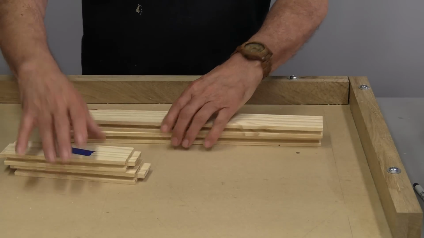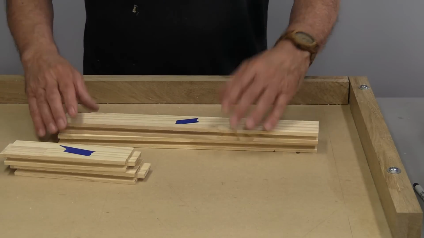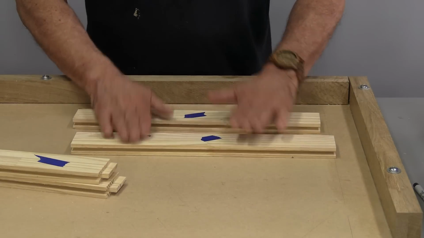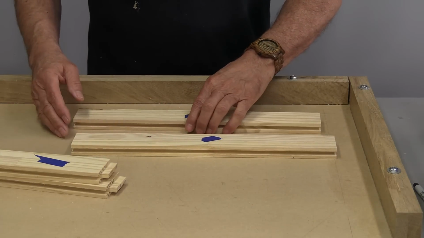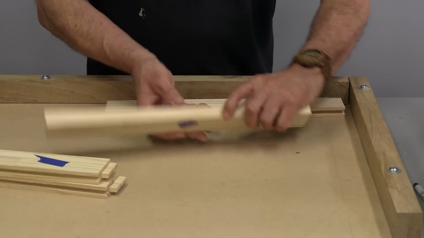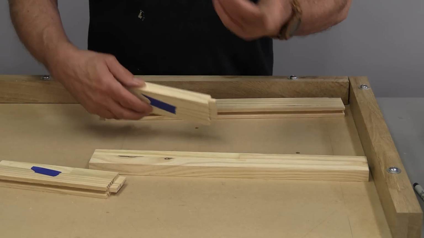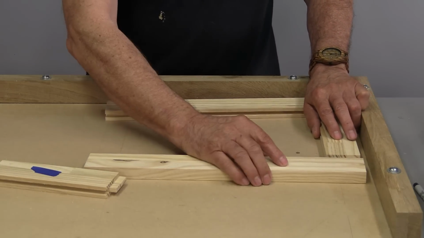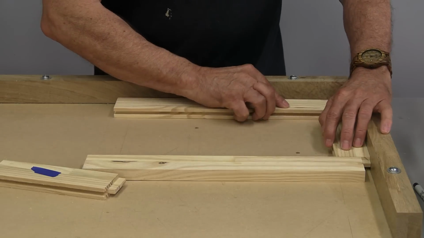All right, now that we've got all of our components, we're going to assemble this, just like some of the other frames that we've made here. I'm going to flip these over so that we put the face side down, and that's because I want the face side to be nice and flat. I always want the face side to be flat, and laying on this MDF wood here, it's going to do that.